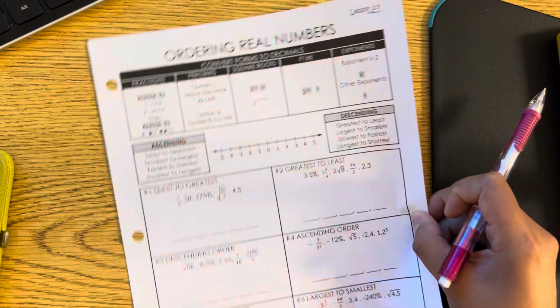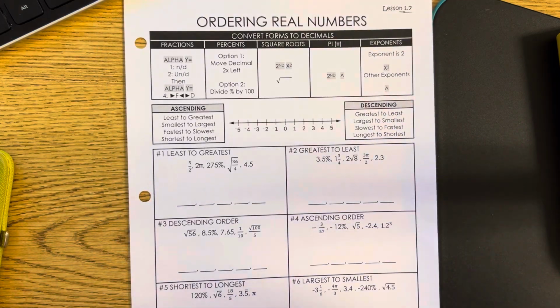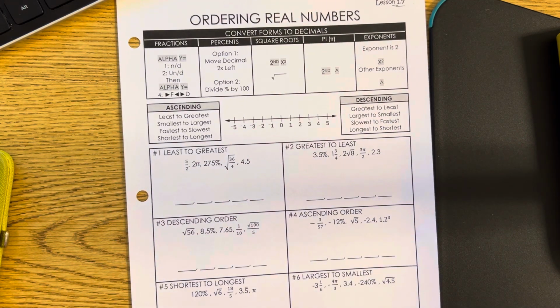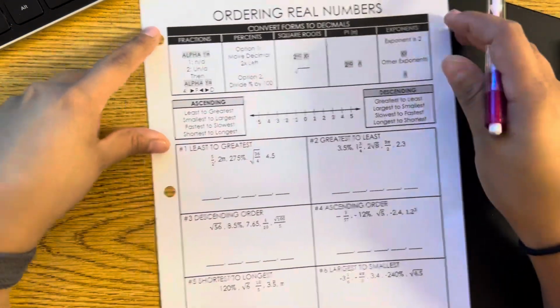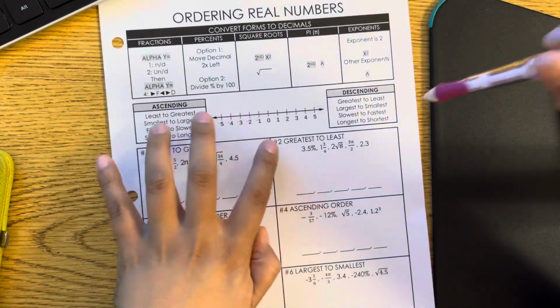Okay, Friday, we focused on putting numbers in order. We did pretty good. I mean, first day is always the roughest, so hopefully today is like a piece of cake, okay? Cake walk. I'm just kidding. Okay, we're going to put them in order.